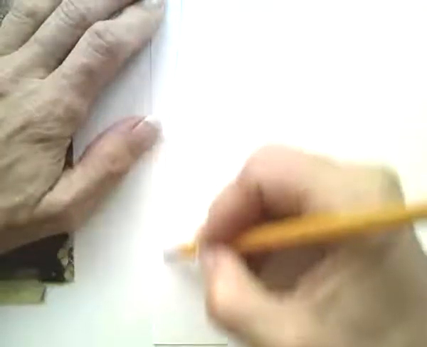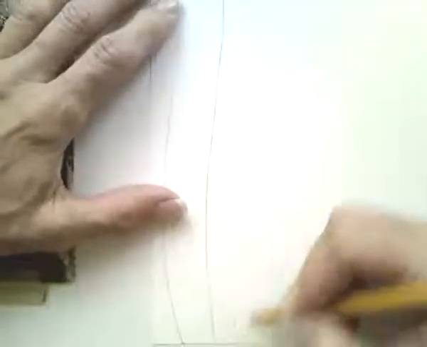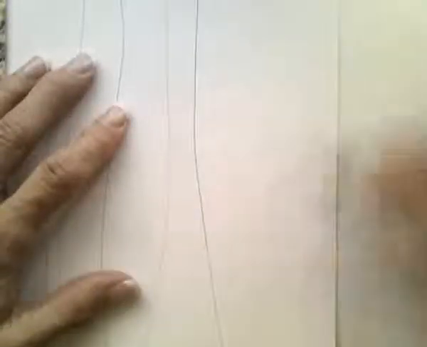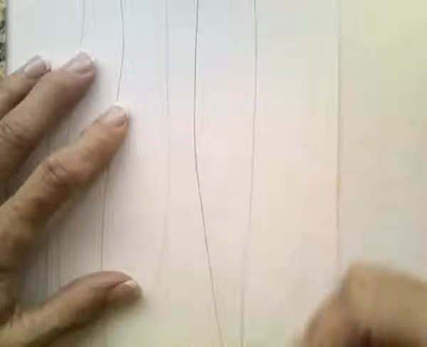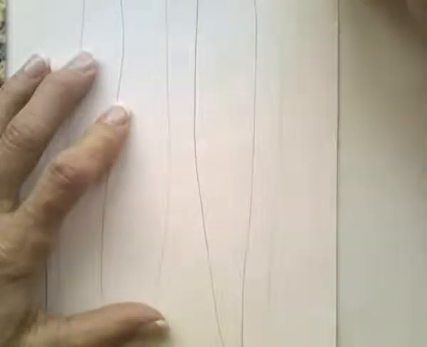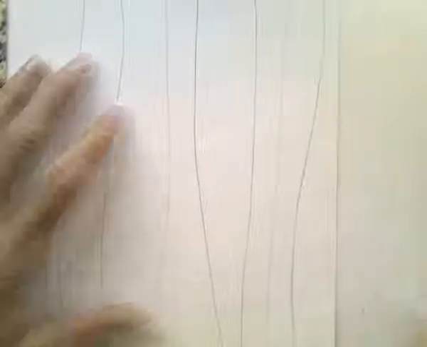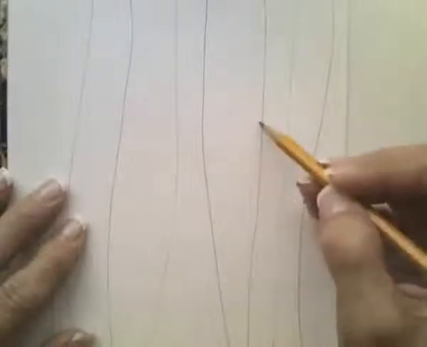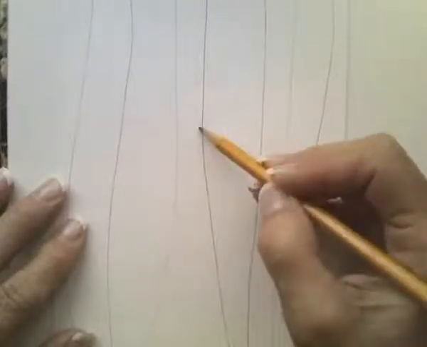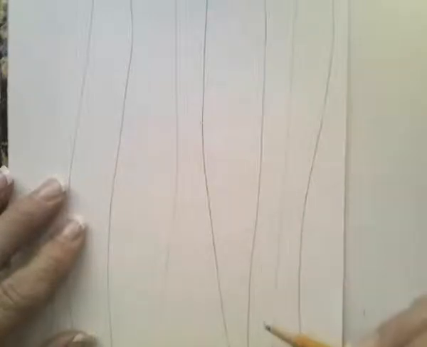distorted lines. 1, 2, 3, 4, 5, 6, 7. Now if you notice, my lines have just slight curves to them, and they cause large areas and they have small areas. They are not squiggly lines. Right, so you really need to be careful of that.